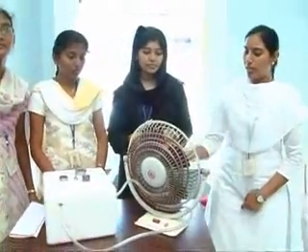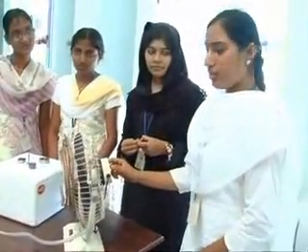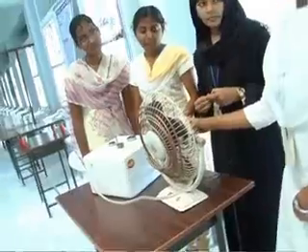For example, the fan shaft is rotated by the bearing. So this is one application for the bearings.